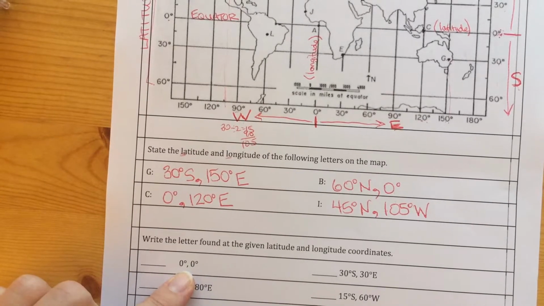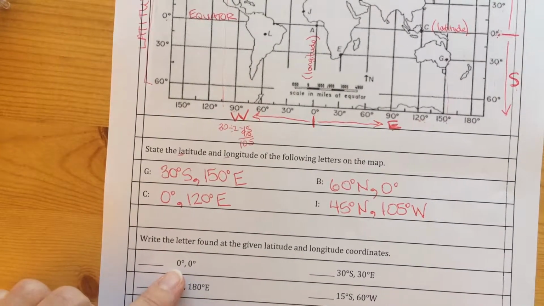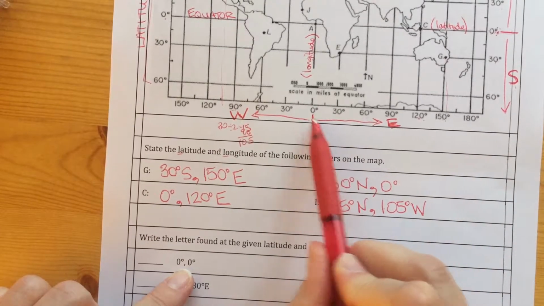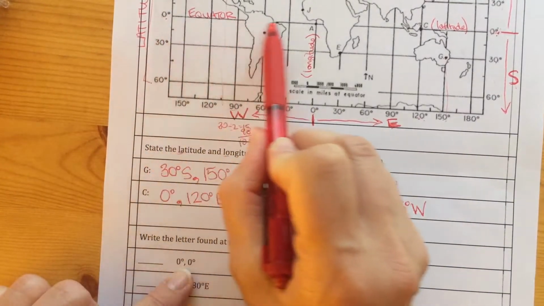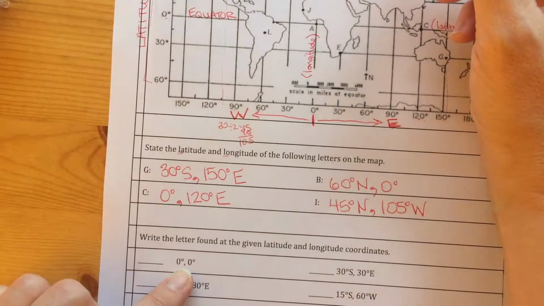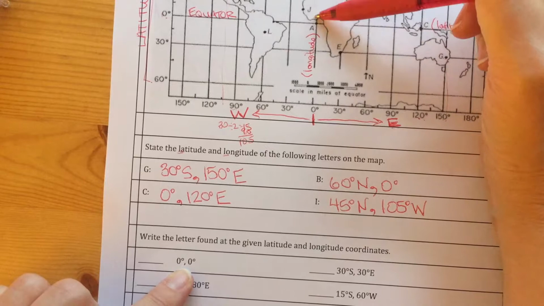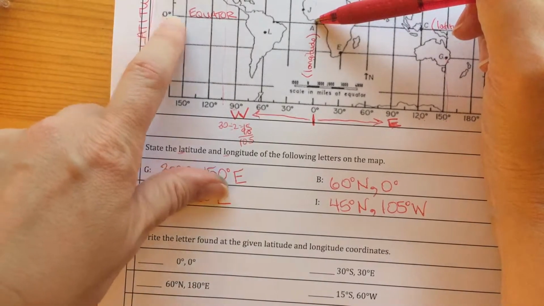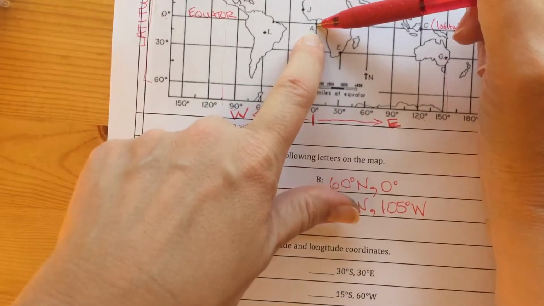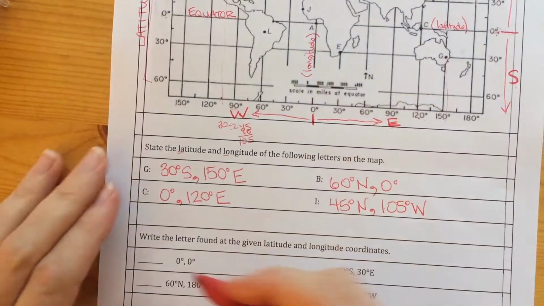Here's 0 degrees and 0 degrees. So 0 degrees latitude, 0 degrees longitude. So find 0 degrees latitude right here. Find 0 degrees longitude, either the top or the bottom. Follow that down, follow this over, and you end up with point A. Okay? This is kind of like graphing, right?